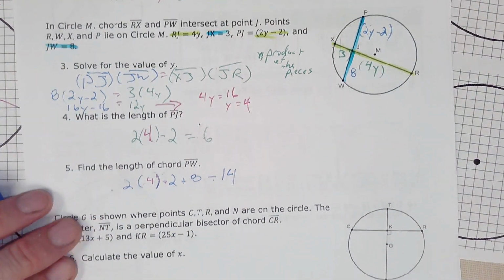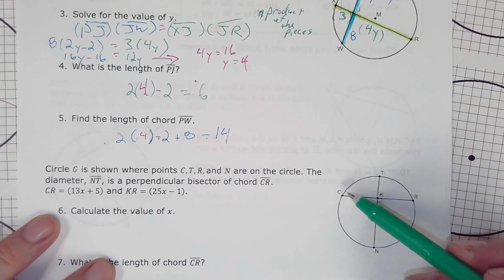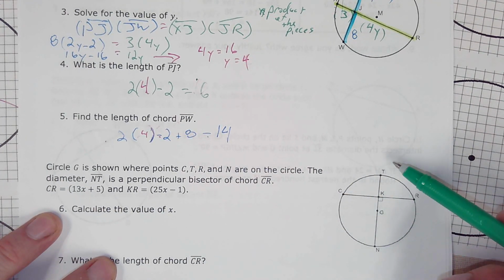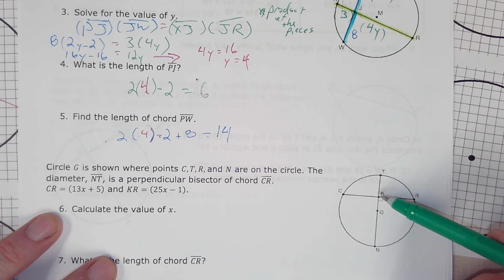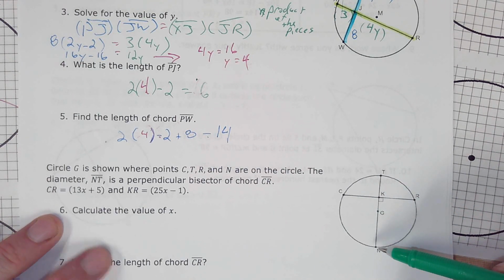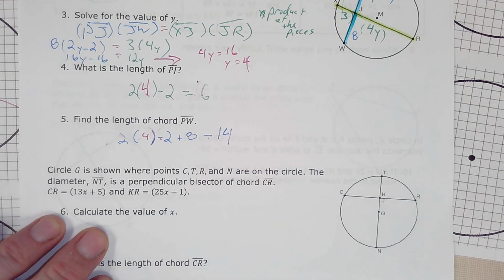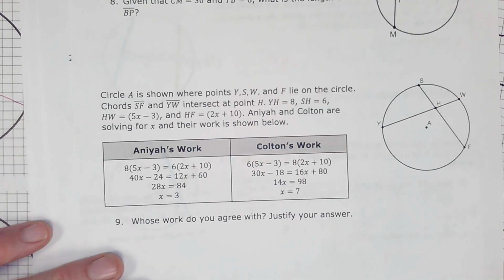Okay, now here is another one. Let's see if it's challenging. CR is 13x, KR is 15x, and KR is... that's not really challenging. Here's one I have to do triangle stuff with.